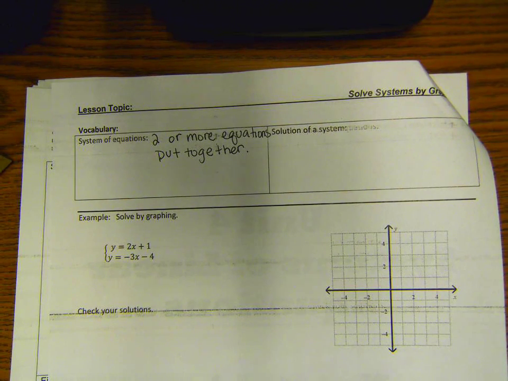Something out of here to write with? You don't have something to write with? You can grab something out of here to write with.